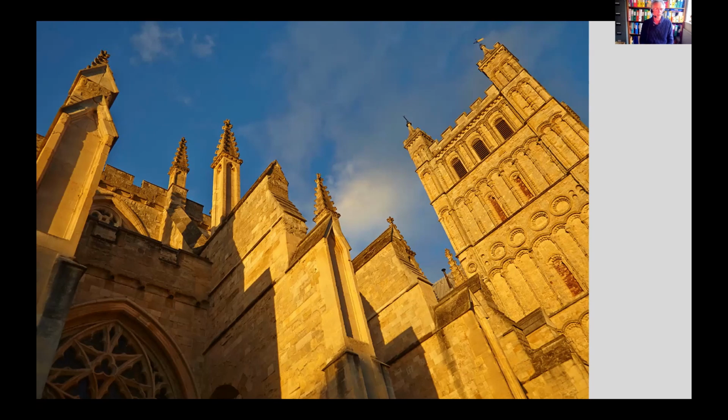So just using a wide angle lens up close to the building and tipping the camera right back and getting these really strong diagonals, just pointing up to the heavens. And lots of lines pointing that way giving us strong angles. Again, bathed in rather nice evening sunlight, which is giving us a really good golden colour on the stone there.